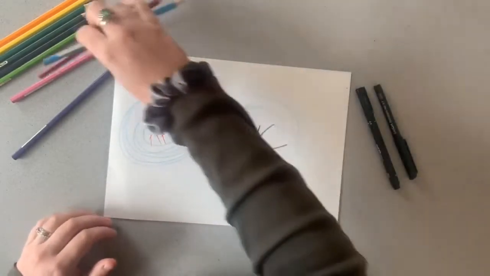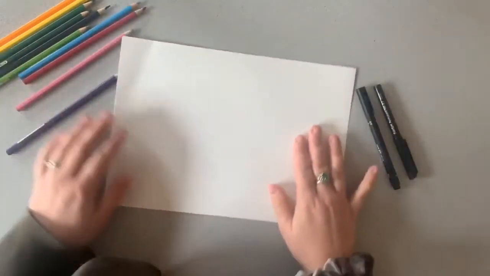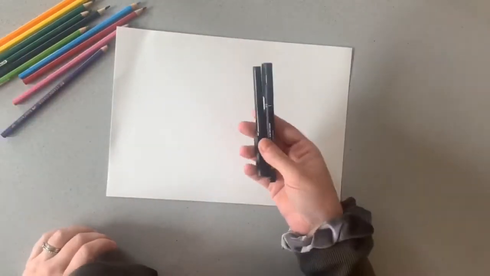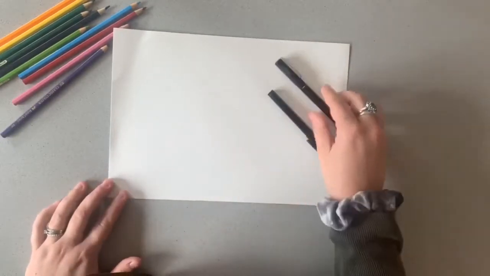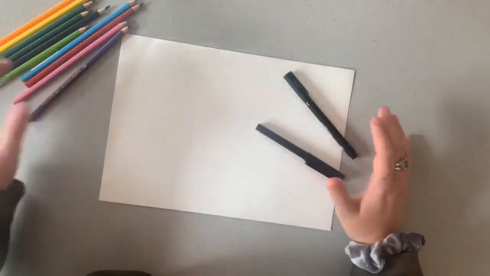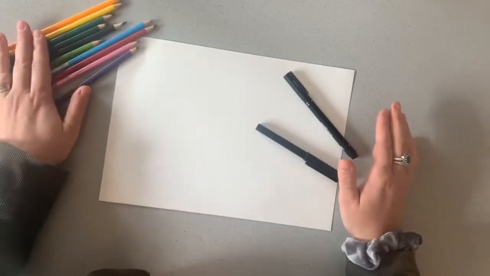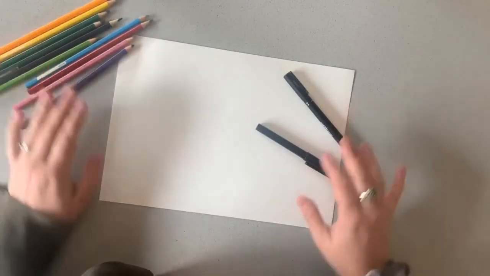So all you need today is a plain piece of paper. You also need a permanent marker, a fine liner, a pen, something to draw with. And if you have time or if you'd like to, maybe some colouring materials to add colour later.